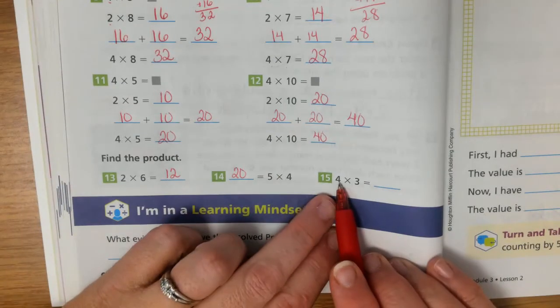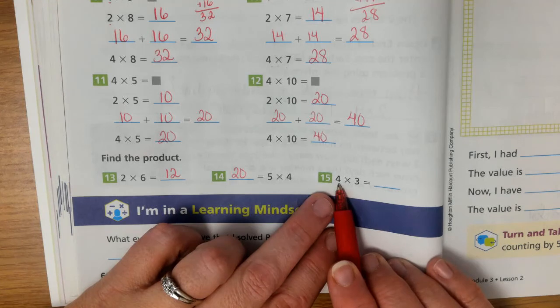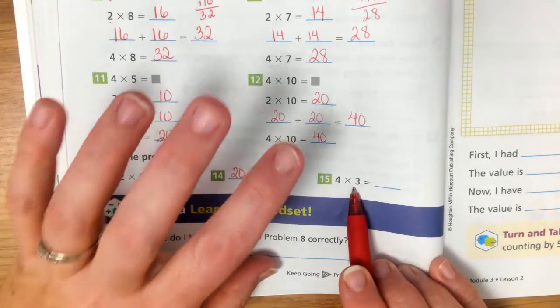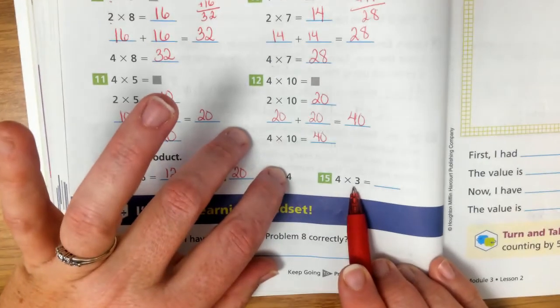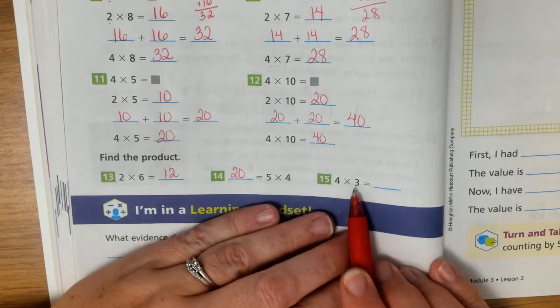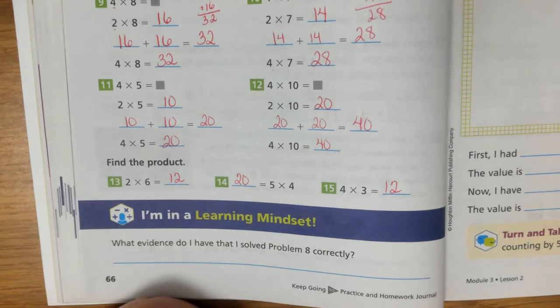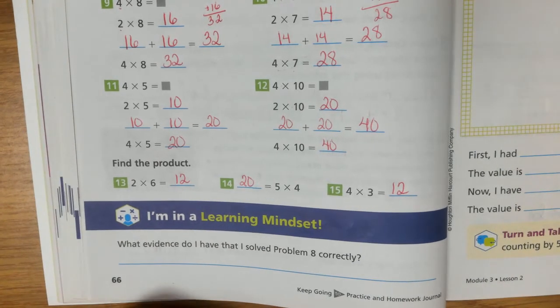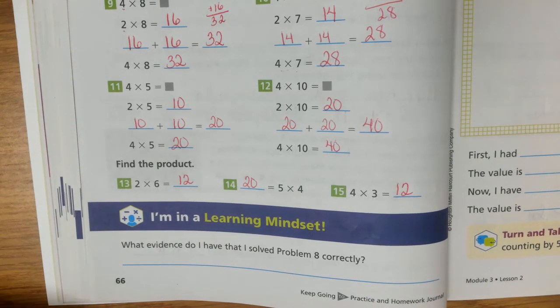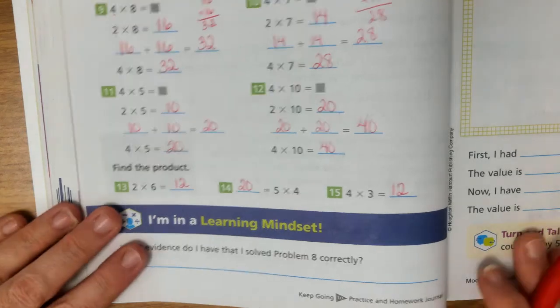And the same thing here. We're going to find our 2 fact. 2 times 3, 2, 4, 6. We're going to double our 6. 6 plus 6 equals 12. Good job.